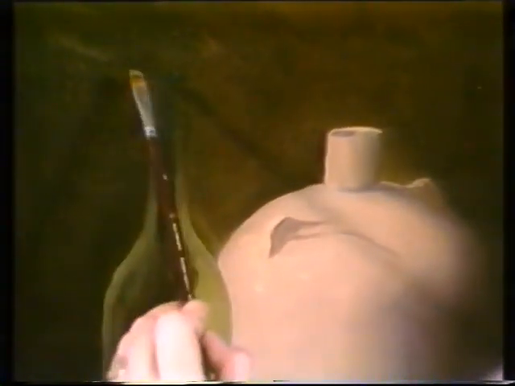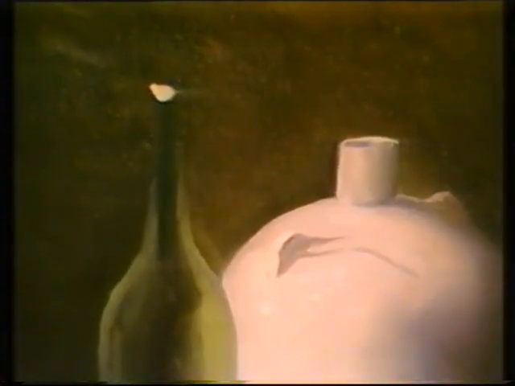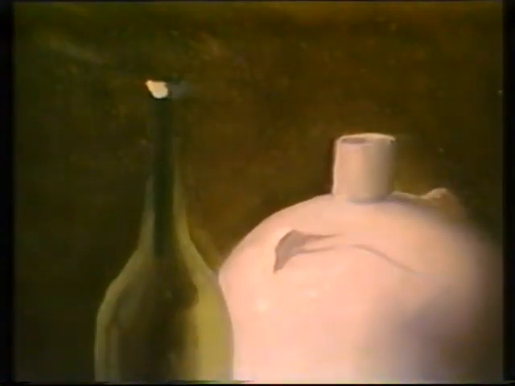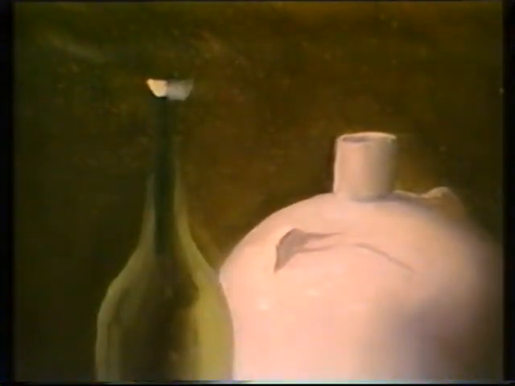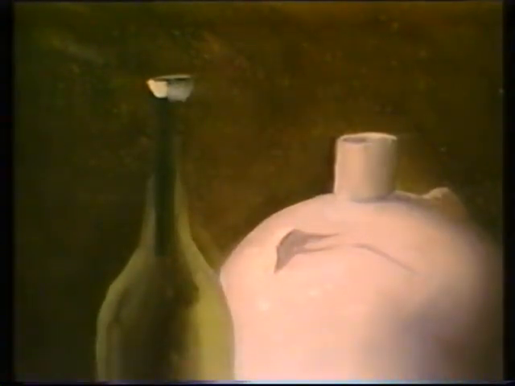Well, there's a little ceramic stopper. That ceramic stopper has a shadow. Remember, the light is coming from the left, so any non-reflective object, such as this ceramic stopper, is going to have a light side. That's the left side. And a dark side, which is the right side. That's the shadow side.